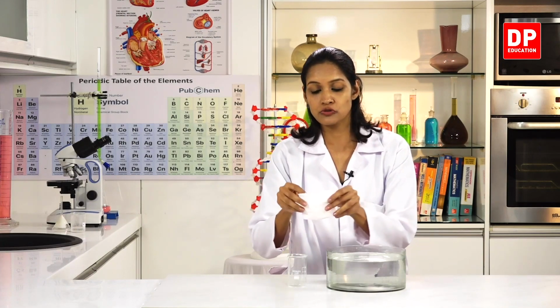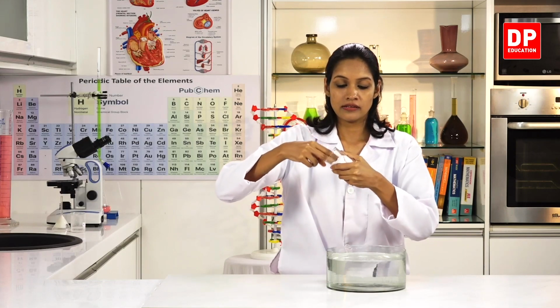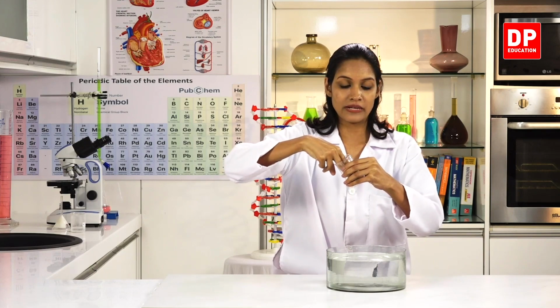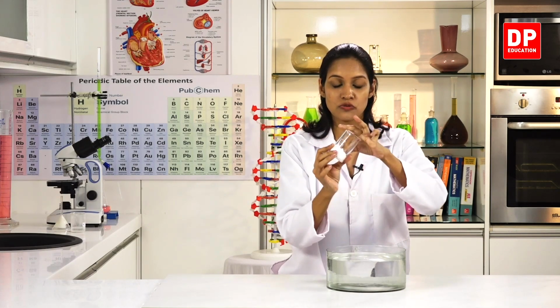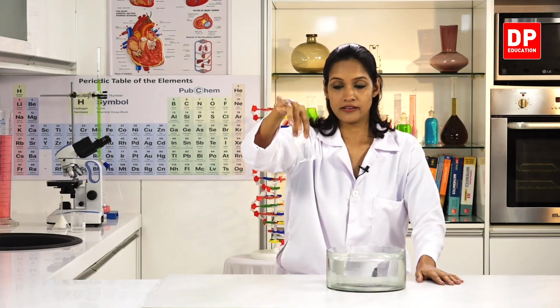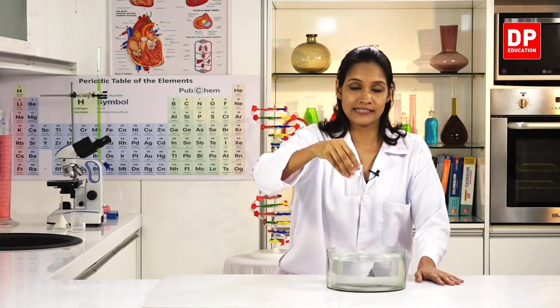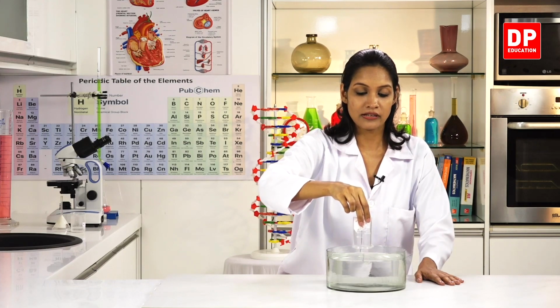So what do I have to do first? I am going to put this inside and place this tissue very tightly. Okay, so when I do this, it will not fall. Now I am going to immerse this beaker in this water vertically.